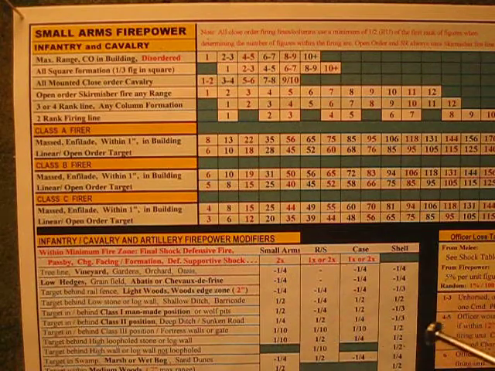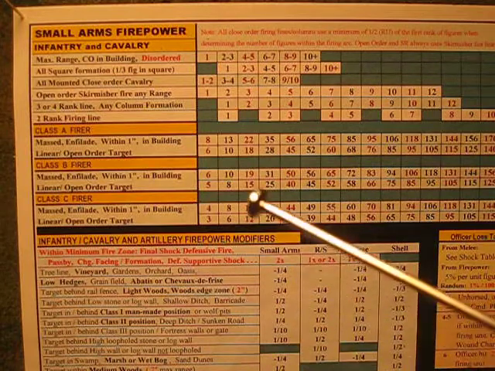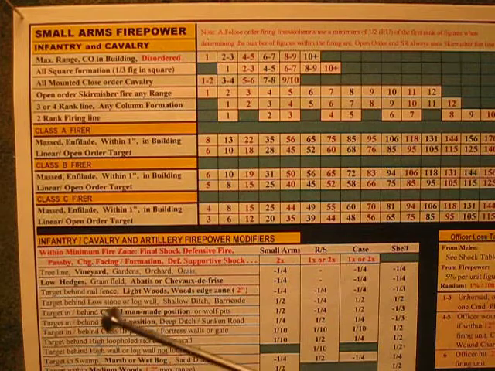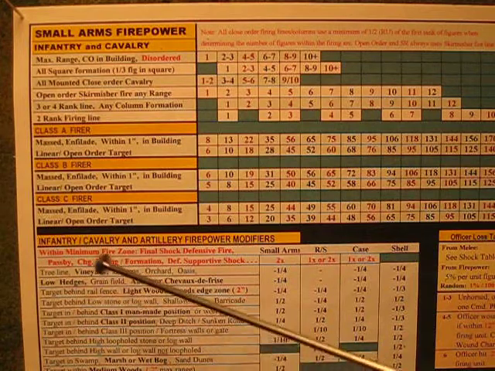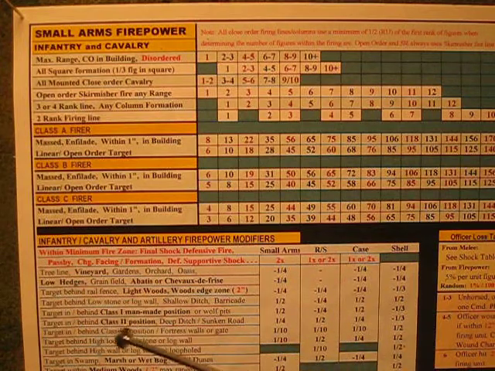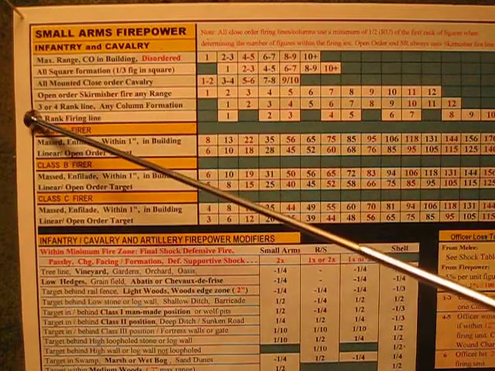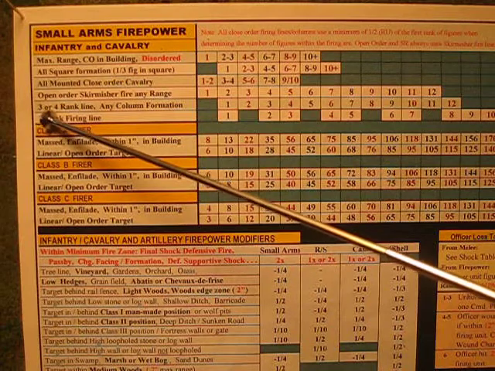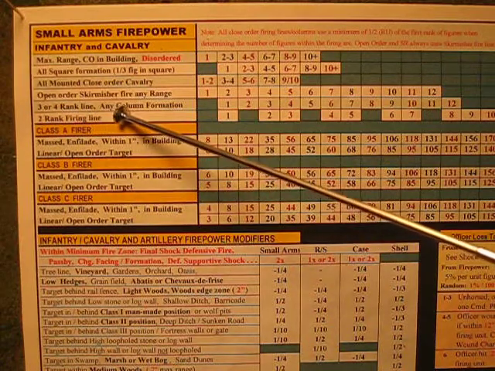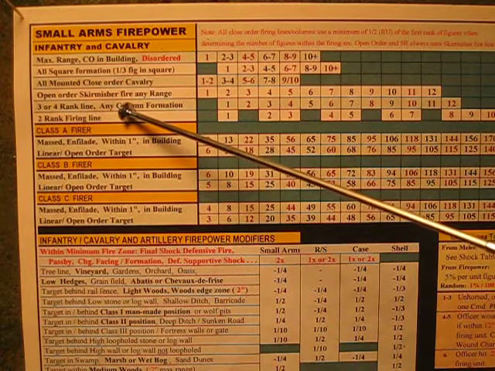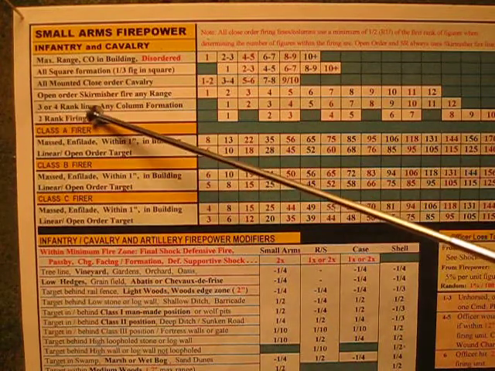So let's do some examples. You have a common 6-figure French infantry line battalion firing at a common Austrian battalion at normal range, that's basically for muskets 2 inches or less, and all 6 figures can bear for both units. So I would look through this line and find, okay, it's a 3-rank formation firing. It's not the head of a column, it's a basic linear 3-rank formation firing of 6 figures. So there's our 3 or 4 rank line.